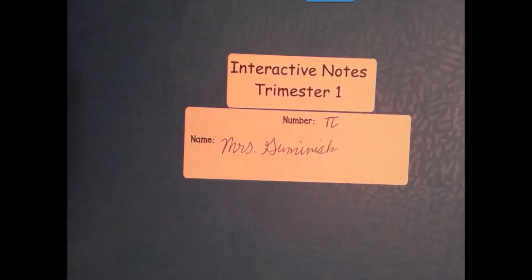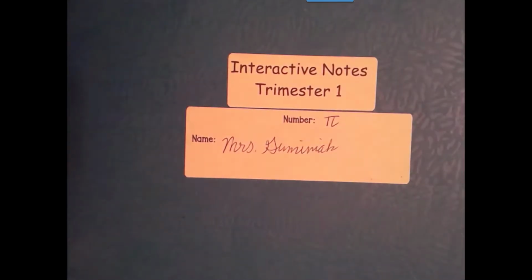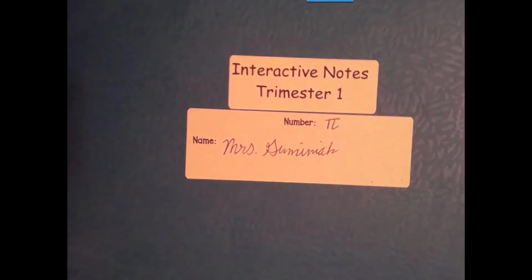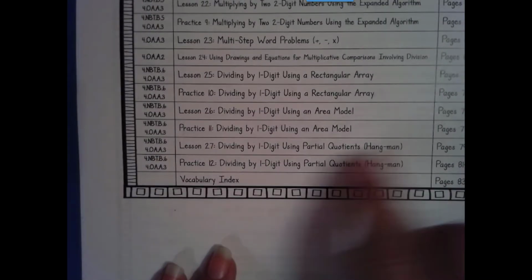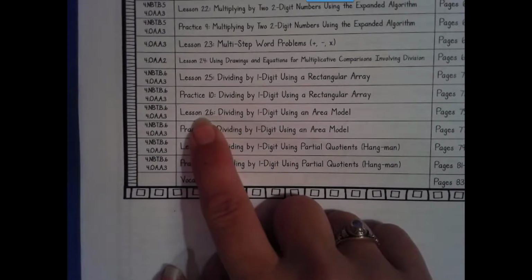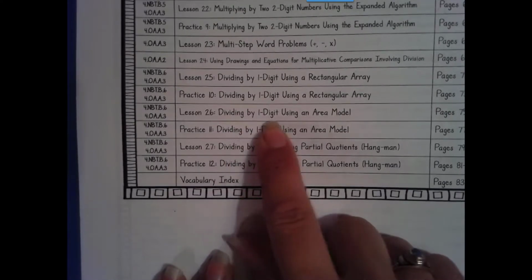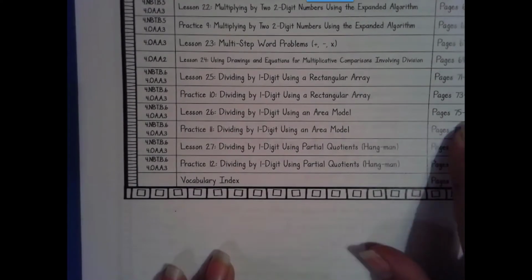Welcome to Lesson 26, Part 1 of our interactive notes. So Lesson 26, dividing by one digit using an area model, pages 75 and 76.